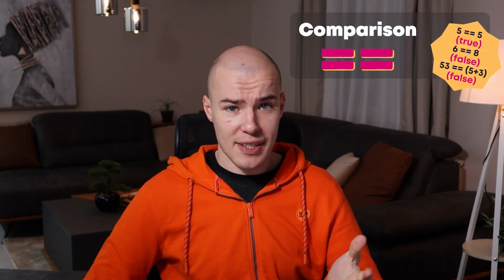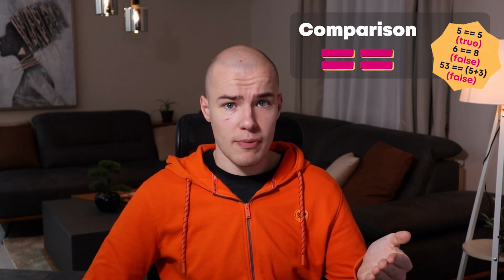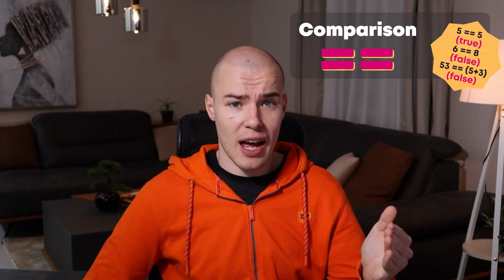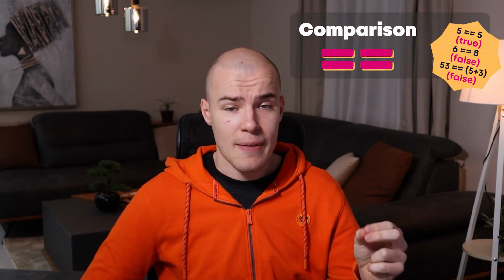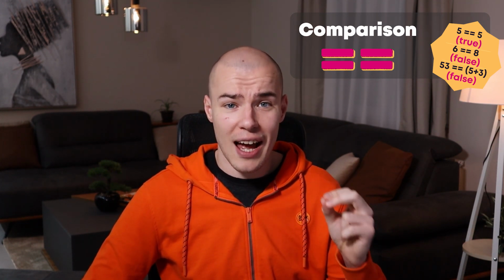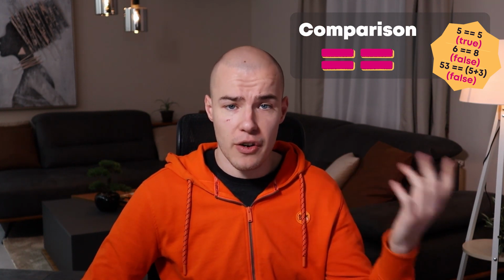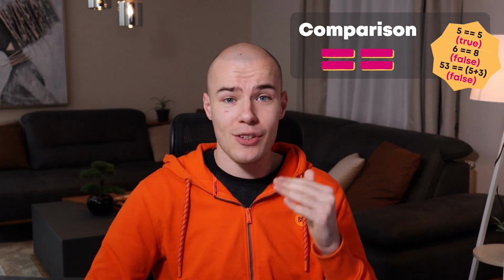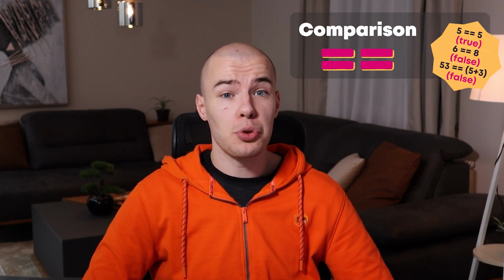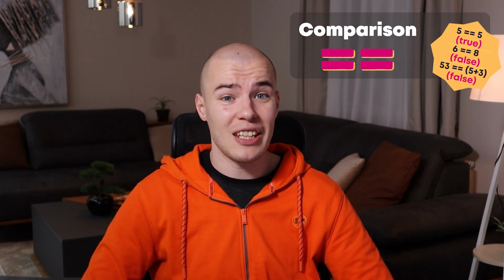The first operator we are going to cover here is the comparison. So basically, its representation is 2 equal signs. If you're using a single equal sign, that means that you want to assign some value to some variable. But if you have 2 equal signs, one next to another, that means that you want to compare 2 values that you have at hand.